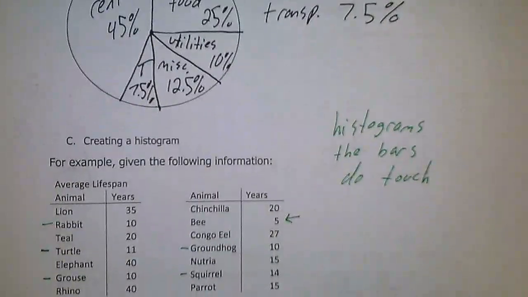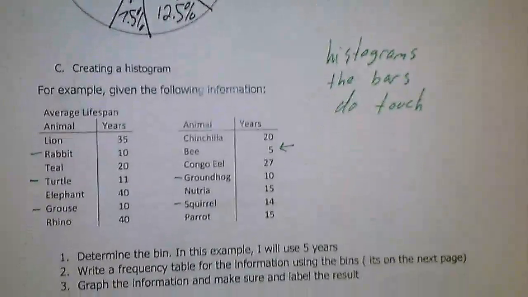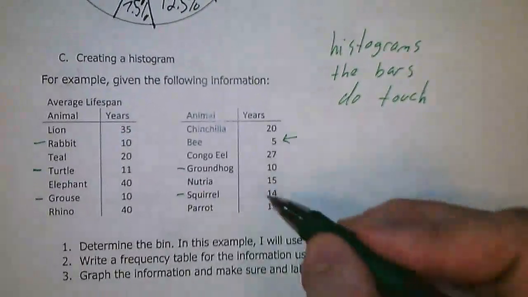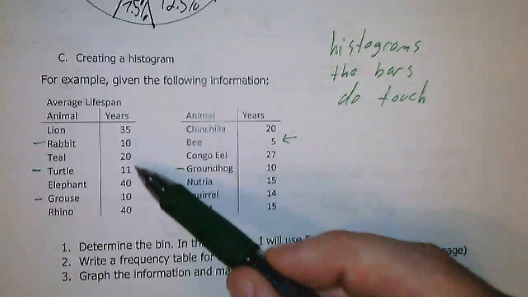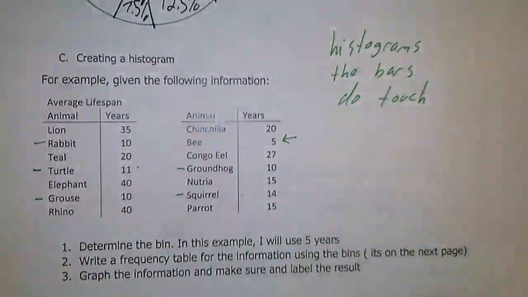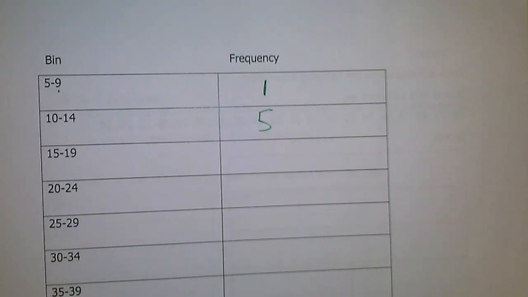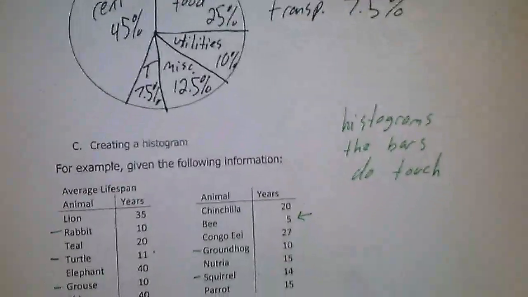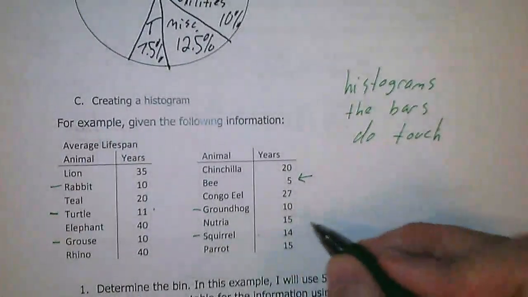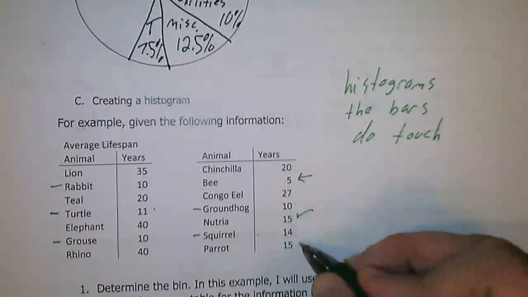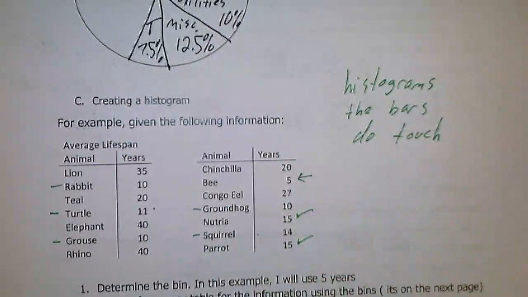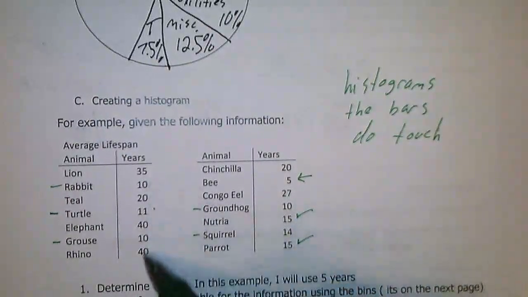These are animals that live 10 to 14 years. Oh, sorry. We don't need the pie chart anymore. These live 10 to 14 years. The rabbit, turtle, grouse, squirrel, groundhog. So 5 animals live 10 to 14 years. 15 to 19, I'll just start filling in the frequency, but I don't know what a nutria is, but there's a parrot. Those are the only 2 that are in 15 to 19 years.